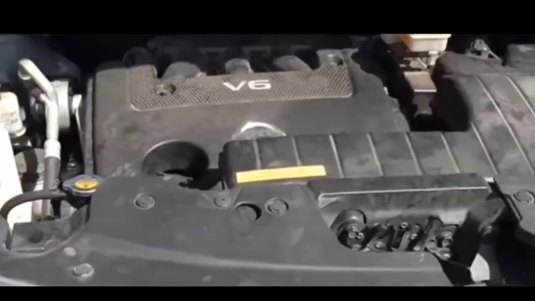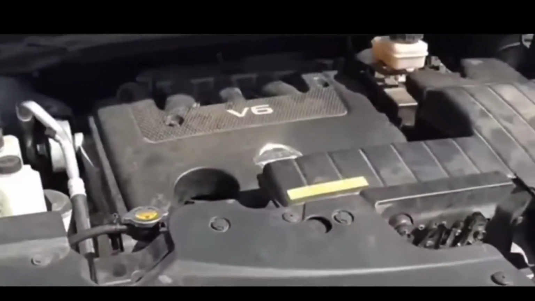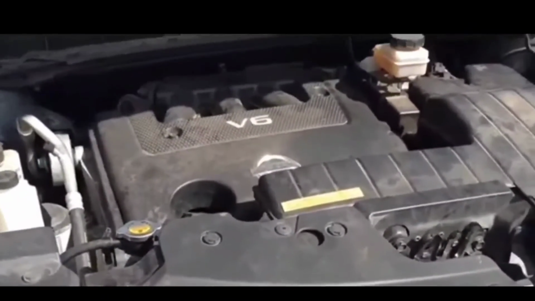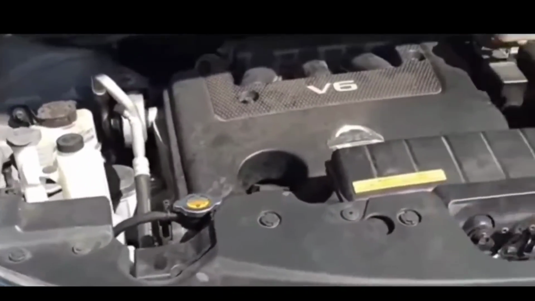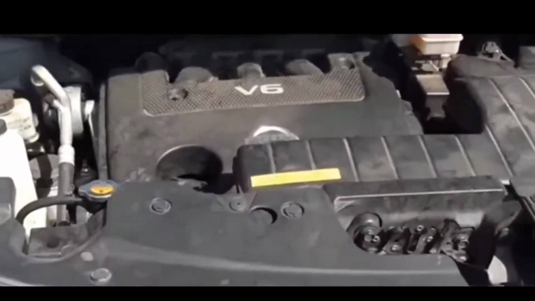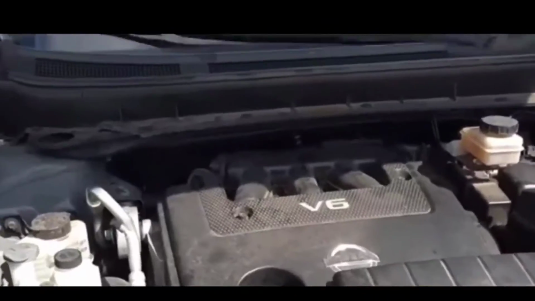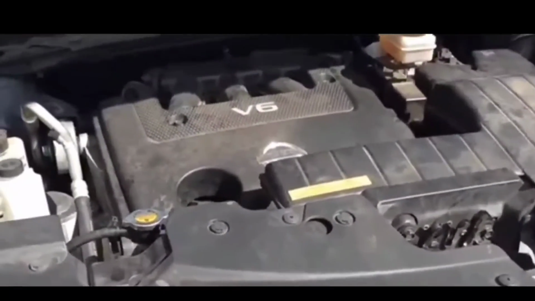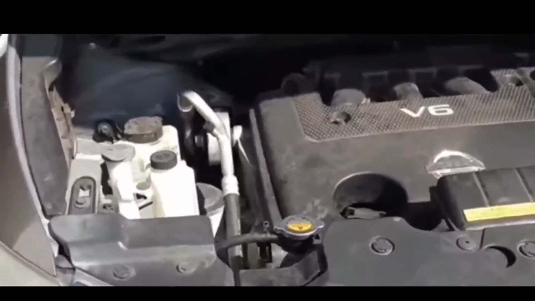You could also have a faulty ABS control module, which is essentially an easy thing to fix. If you're looking at the ABS control module, you will probably have a check engine light or the ABS light on your dash. You might have a network problem, or you could be looking at a blown fuse or a damaged wire.